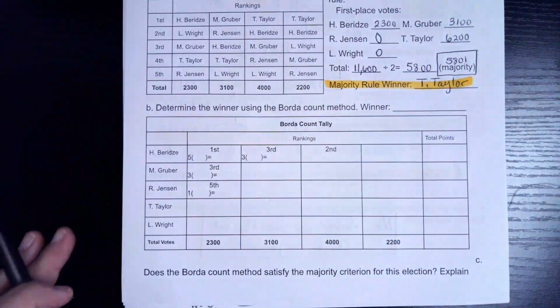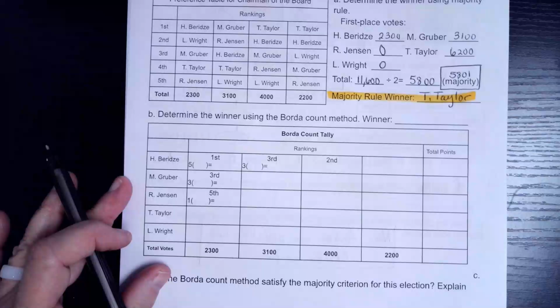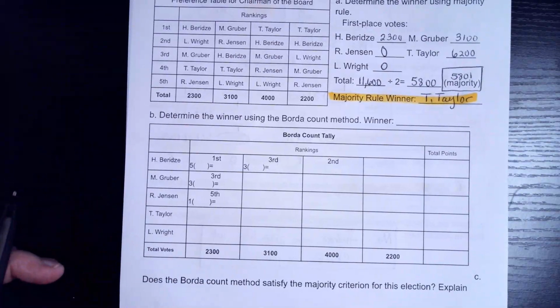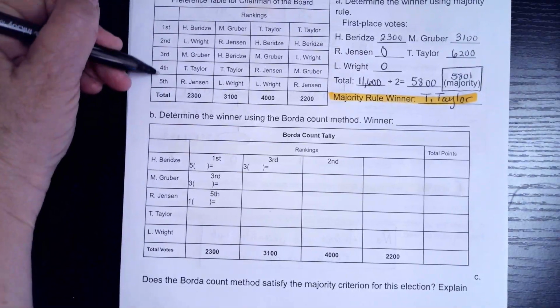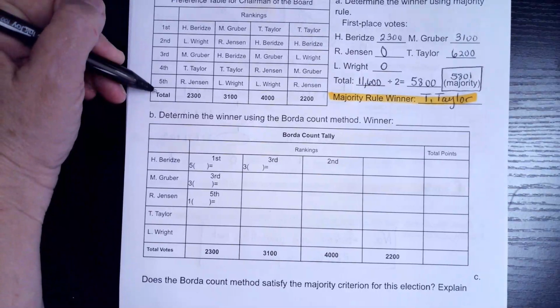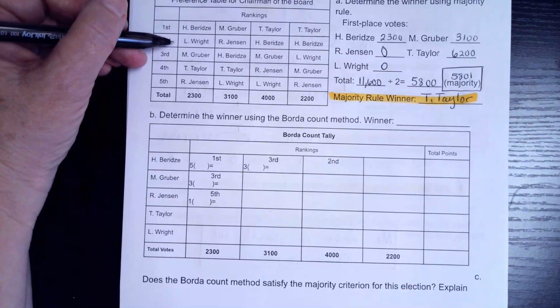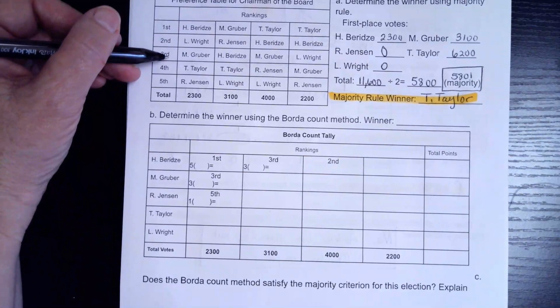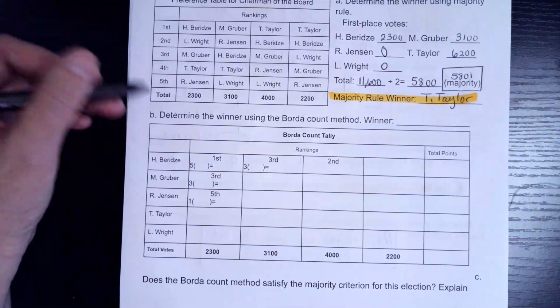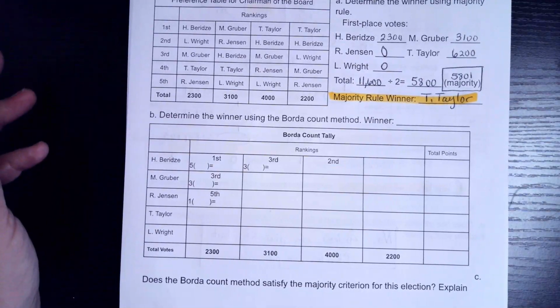Do you remember how the Borda count works? So my points, first of all, how many places do I have? 4. No, look down the thing. I've got 5 places, so first place gets 5, then second place gets 4, third place gets 3, 2, and if you're voted last, you still get 1 measly little point, right?